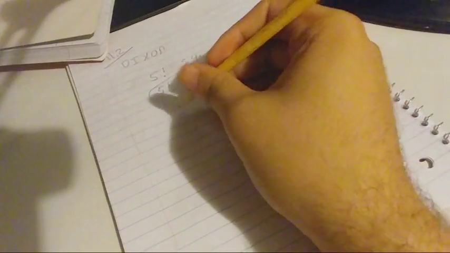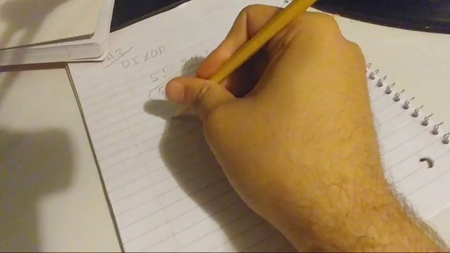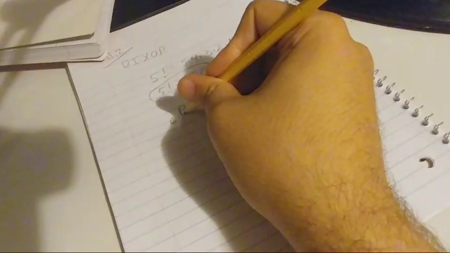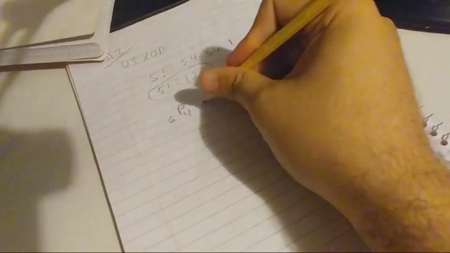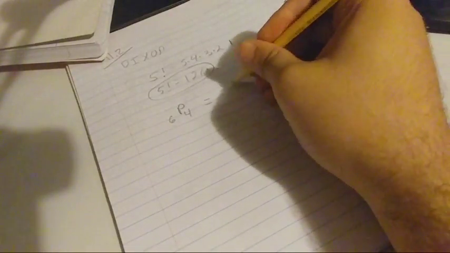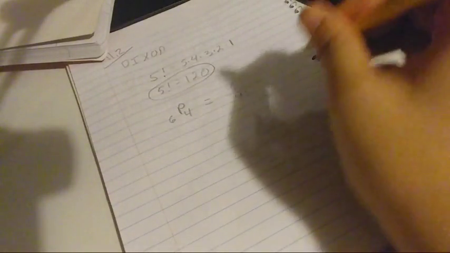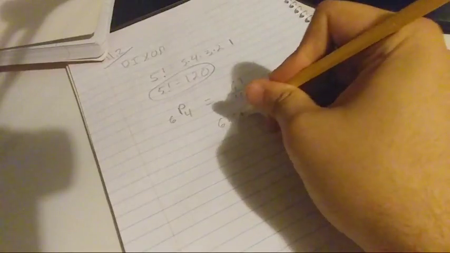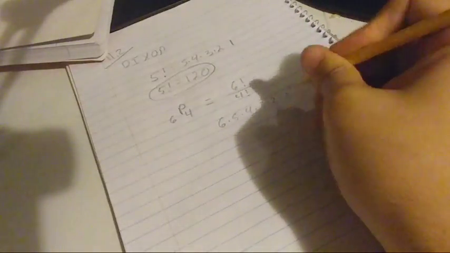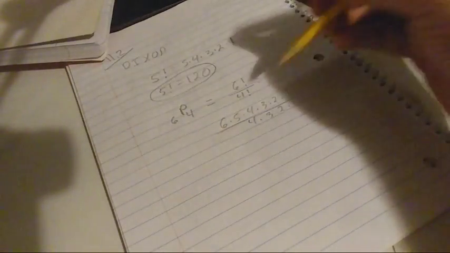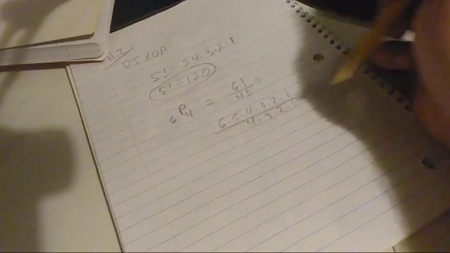That's if I just ask you how many permutations there are for a word. Another one is this. Let's do 6 pick 4. For this equation, and I made a mistake the first time I taught you, it's just going to be 6 exclamation point over 4 exclamation point. So this one's easier than what I taught you the first time. So that's 6 times 5 times 4 times 3 times 2 times 1, all over 4 times 3 times 2 times 1.